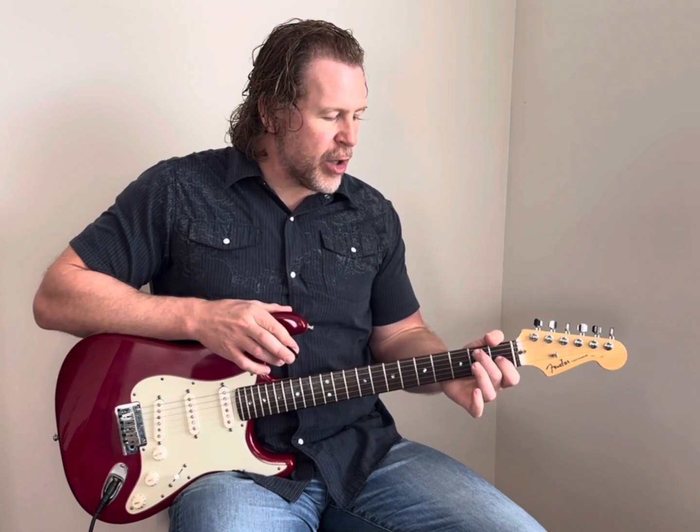So again, those are your three formats: your standard, your quick change, and your slow change. So take some time, kind of get used to those formats, and get used to playing your open chords and your bar chords over them, and seeing the difference between them.